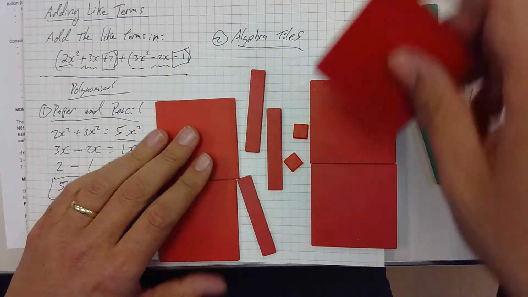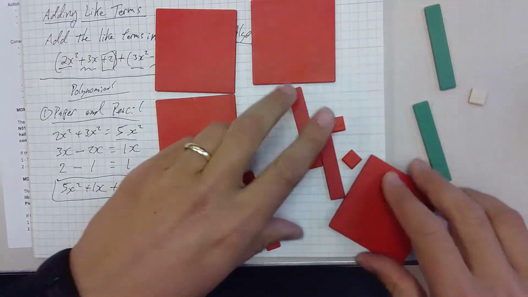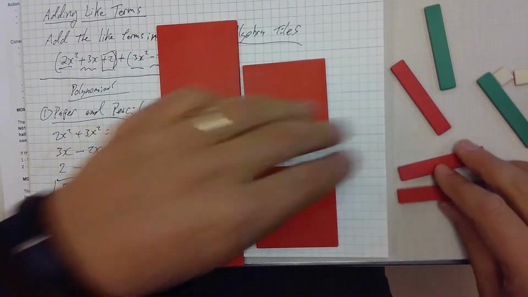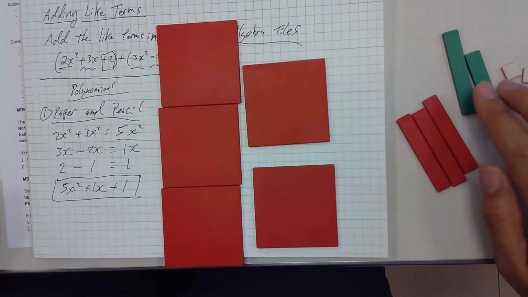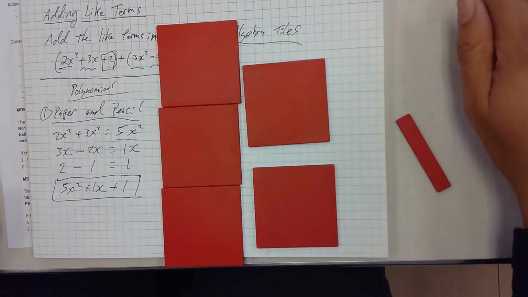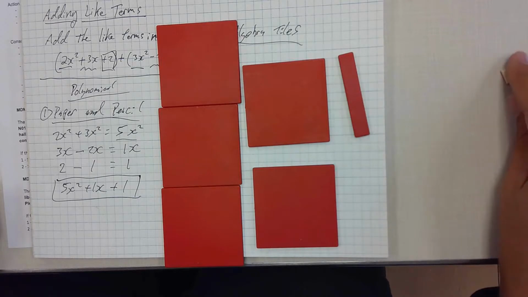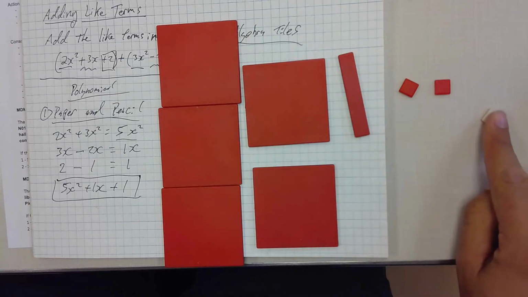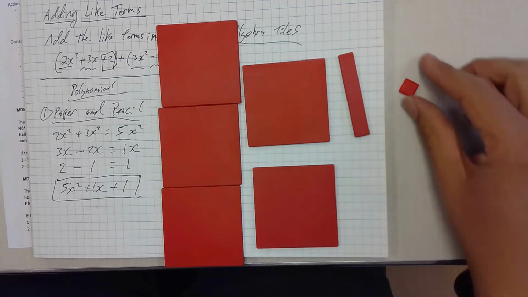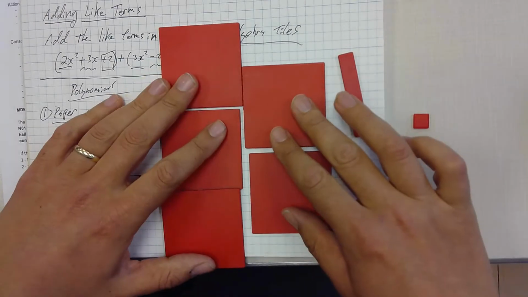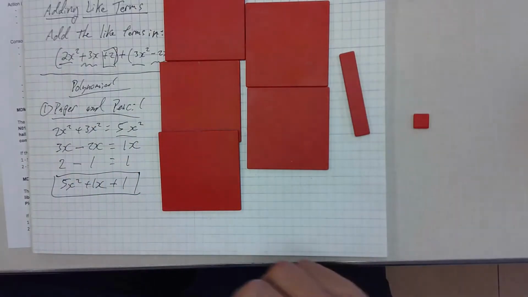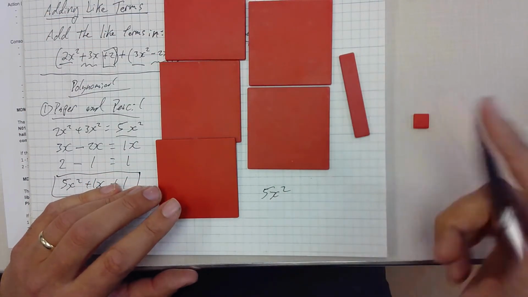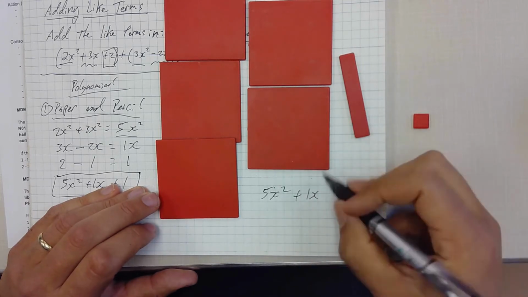I look at my x squareds, and I've got 1, 2, 3, 4, 5 x squareds. I look at my x's. I had 3 positive x's, 2 negatives. These cancel off with each other. These cancel off with each other. I'm left with 1x. And I look at my 1's over here. I had 2 positives and 1 negative. Positive and negative cancel out, make a 0 pair, and this is what I'm left with. So at the end of the day, I see that I have 5 x squareds, a positive 1x, and a positive 1.